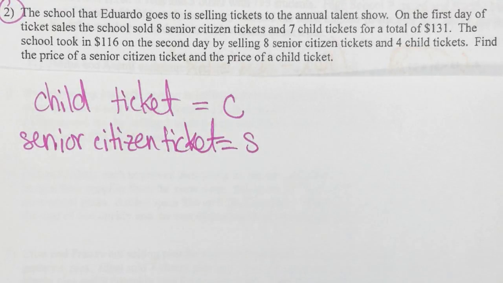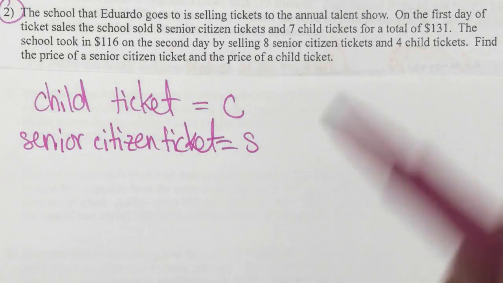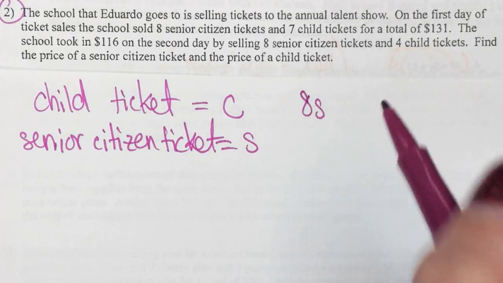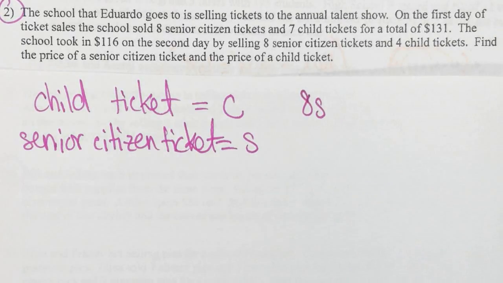All right, so now all we have to do is set it up. What's the very first number that they gave us in that sentence? 8. 8 what? So we're going to write 8S. Very good. And guys, when you're taking in money for an event, is that adding, subtracting, multiplying, or dividing?